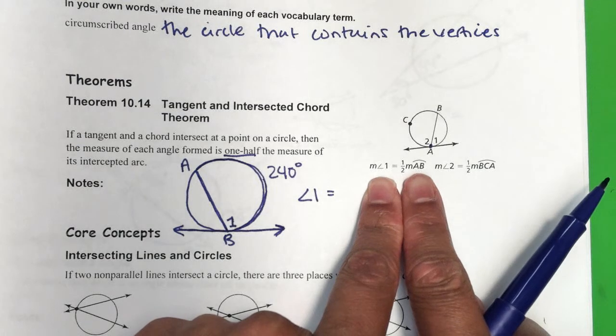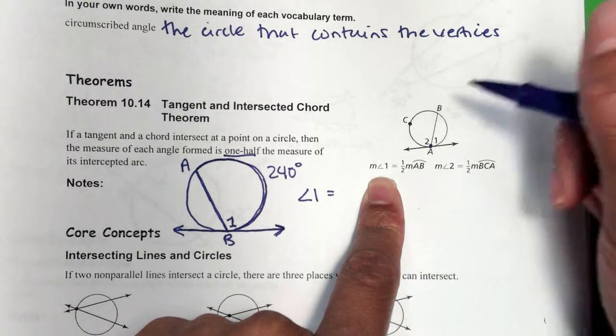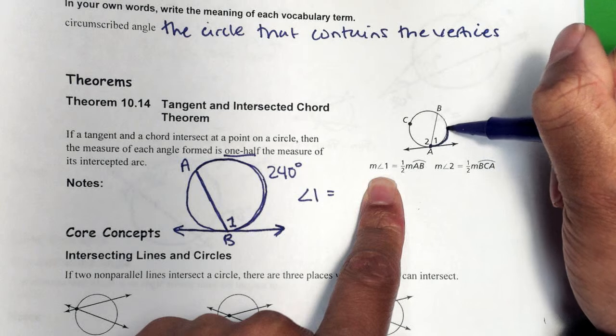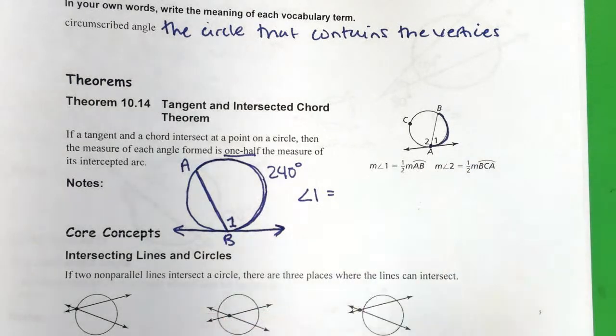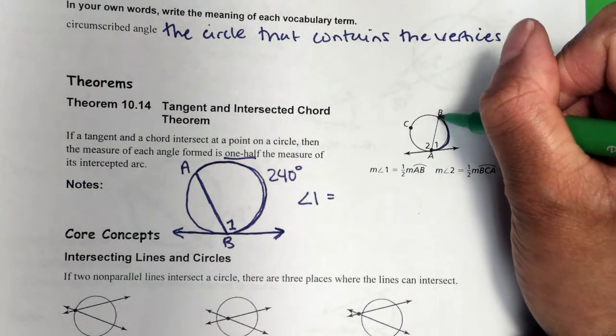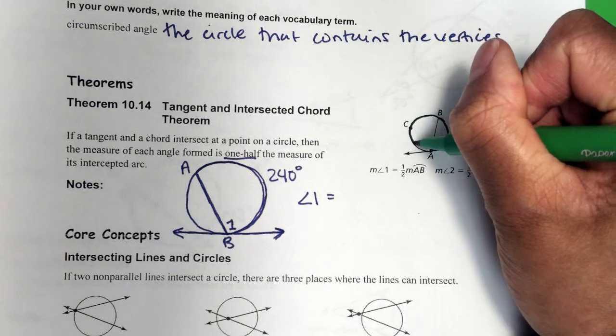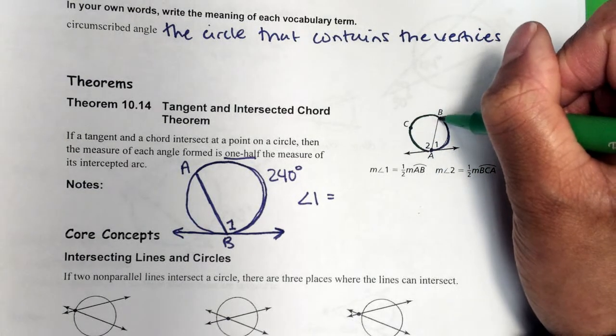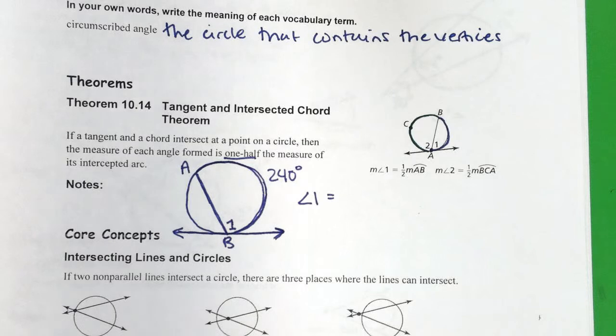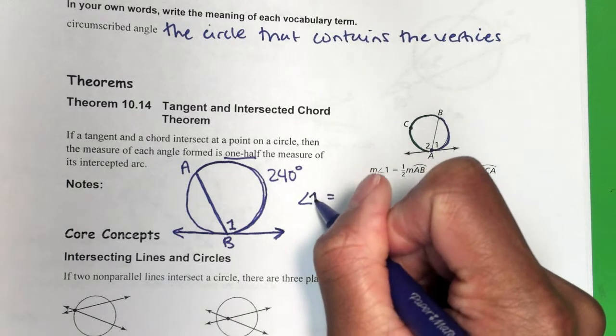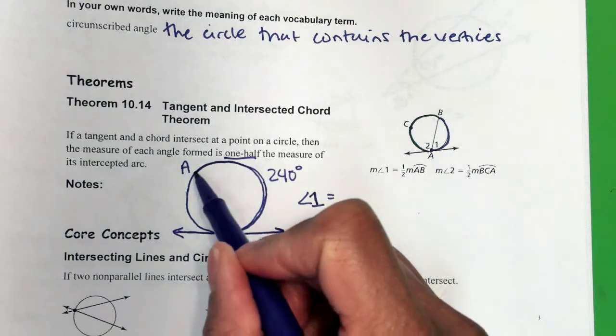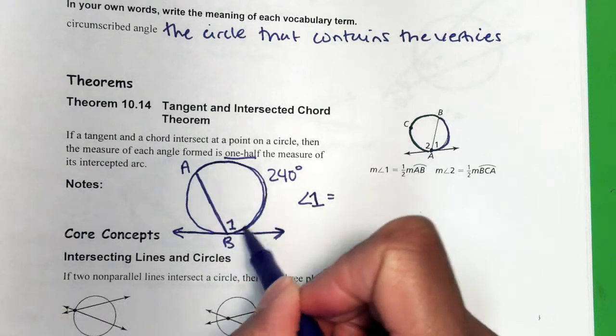For example, to find the measure of angle 1, we would take half of the intercepted arc AB. And to find the measure of angle 2, we would take half of the intercepted arc, which is BCA. In this example that I have pre-drawn, let's say we want to find the measure of angle 1. We already have that the intercepted arc of angle 1 is 240.